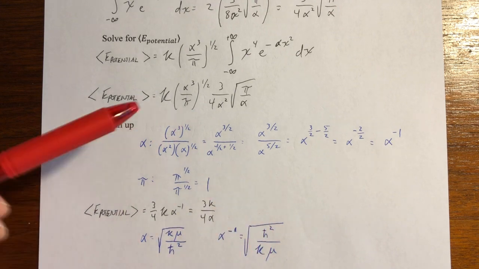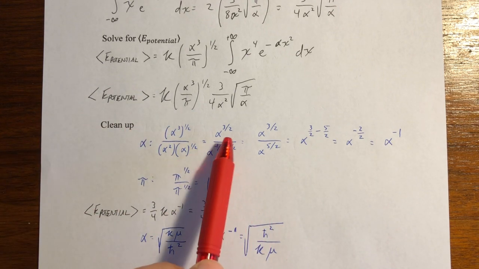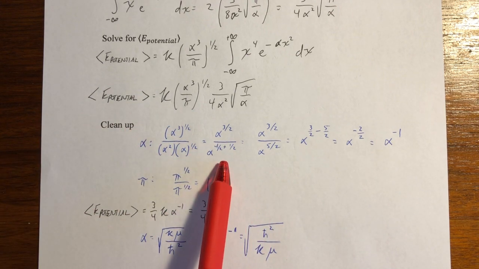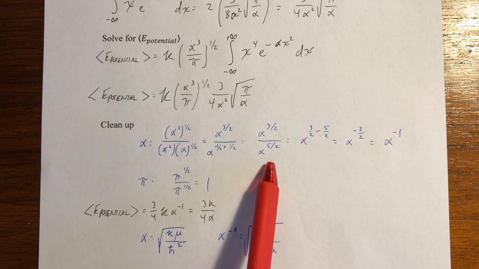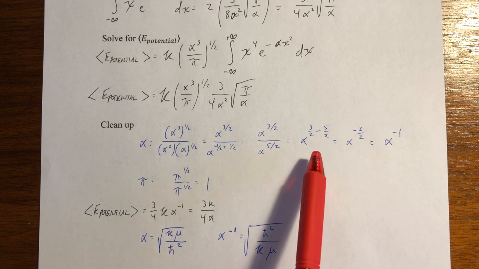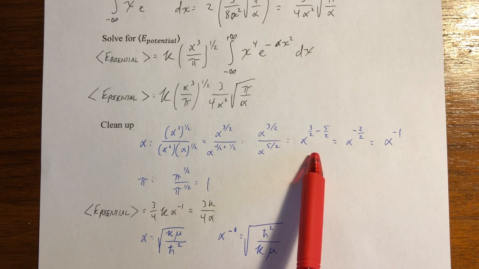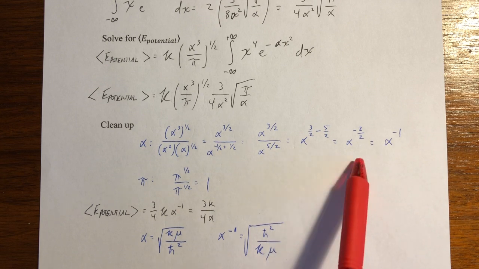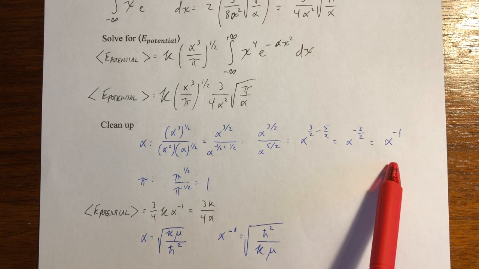And so in the numerator, we can simplify and say that we have alpha raised to the 3/2, and in the denominator, we have alpha raised to 4/2 plus 1/2. This simplifies to being alpha raised to 3/2 over alpha raised to 5/2, which simplifies to alpha raised to the quantity 3/2 minus 5/2, which is equal to alpha raised to the negative 2/2, which finally gives us alpha raised to the negative 1.